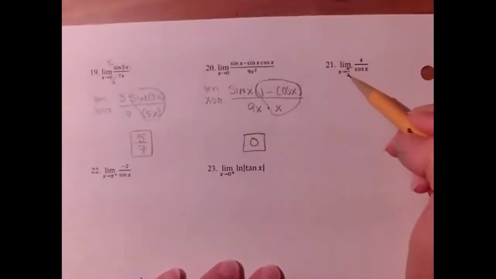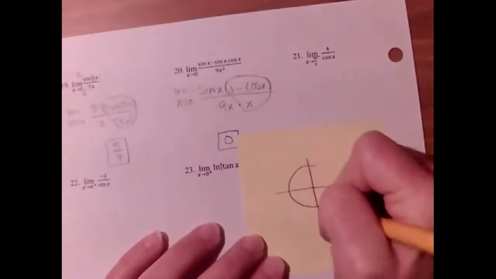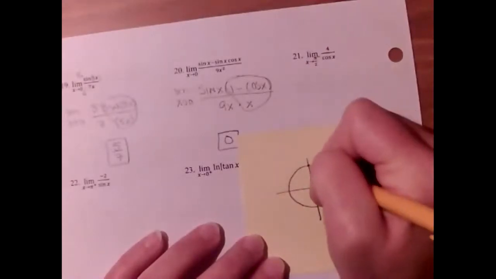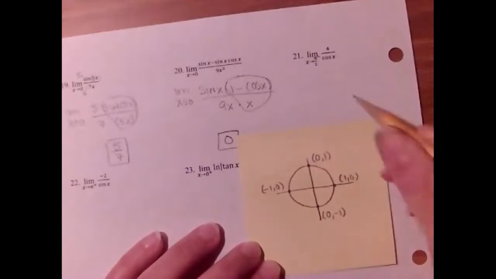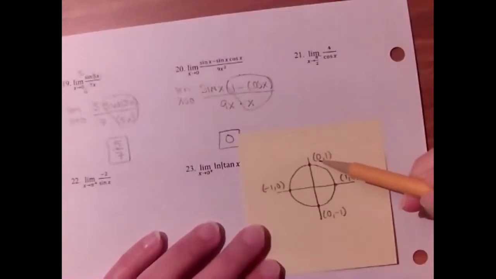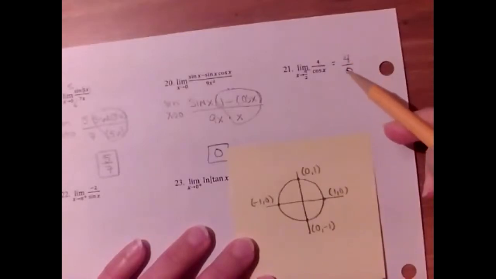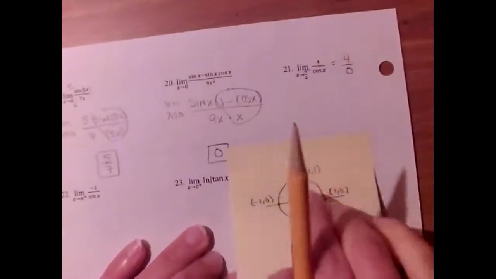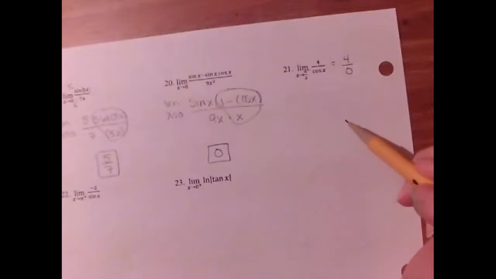All right, for this one, we are going to plug in pi over 2. You know what, let me just draw a unit circle real quick off to the side here because we're going to need it for the next couple of problems, and then I'll have it drawn here. So pi over 2 is up here at the top. Cosine is the x part of that, which would be the 0. So we end up with a value over 0. Remember, this means that there is an asymptote. So we're just going to check which side and see if it is positive or negative. We're approaching pi over 2 from the left.